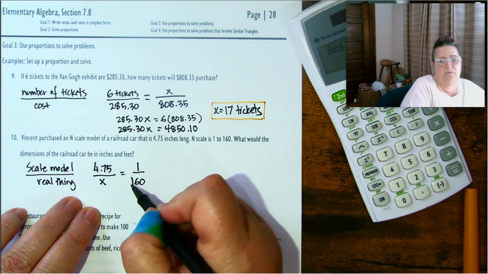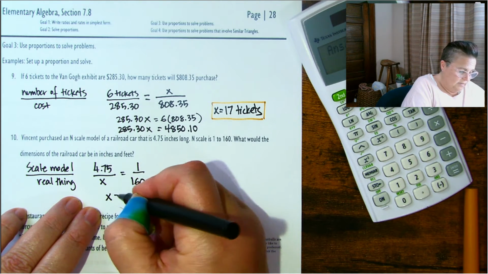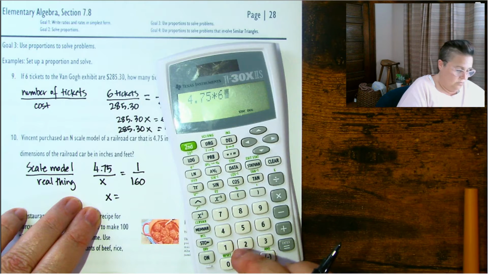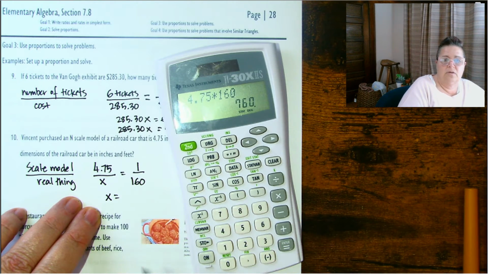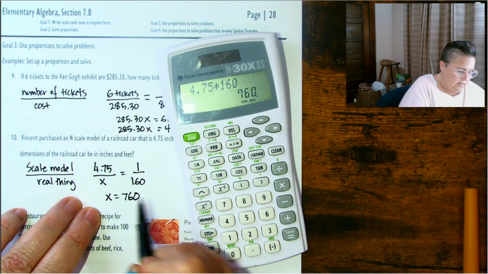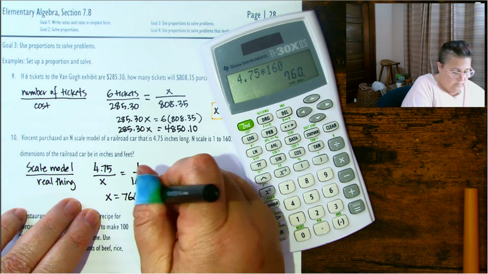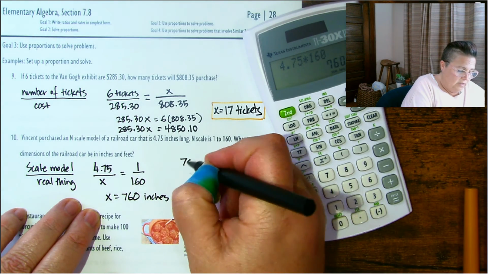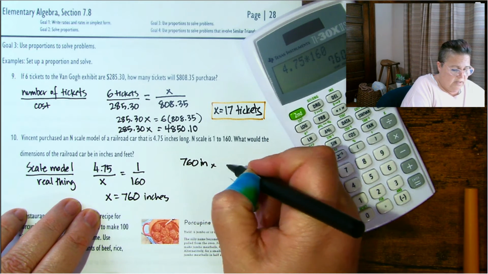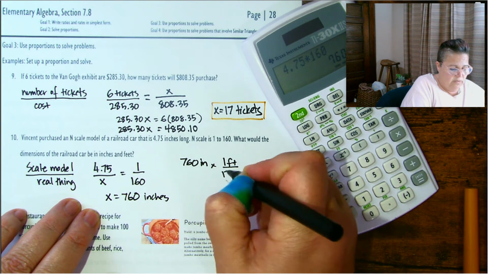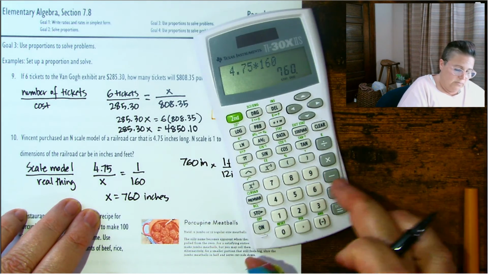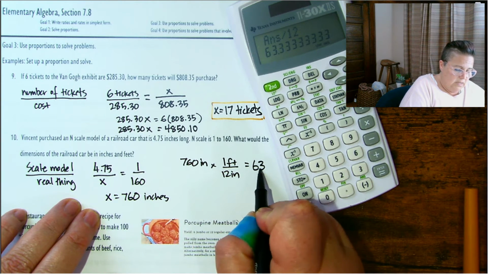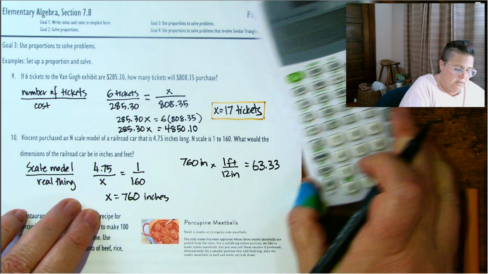So when I cross multiply, I have x times 1, or x, is 4.75 times 160, which is 760. And this is going to be in inches. They want this in inches and feet. So 760 inches times, in 1 foot, there are 12 inches. That's my conversion. So I'm going to take 760 and divide it by 12. And I get 63.33 feet.